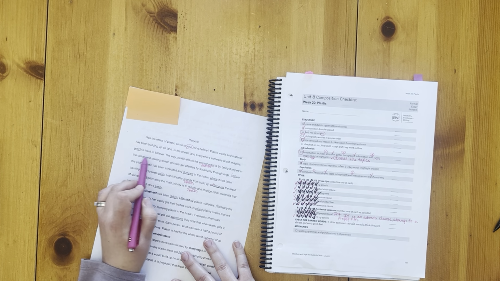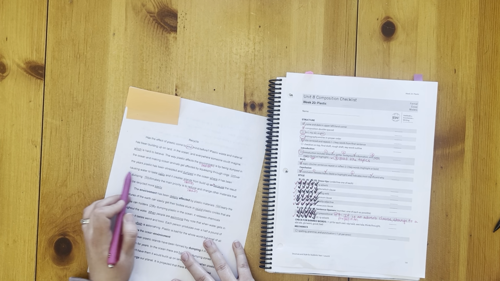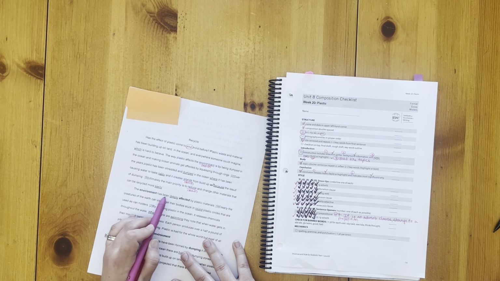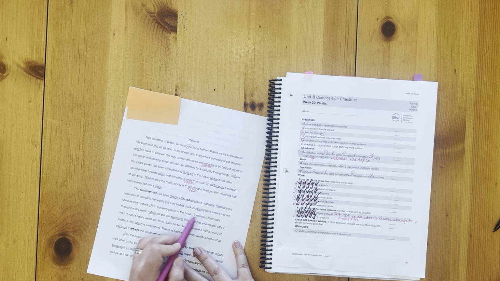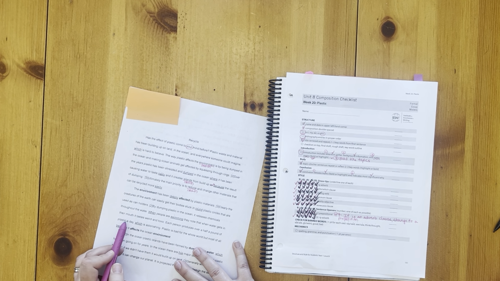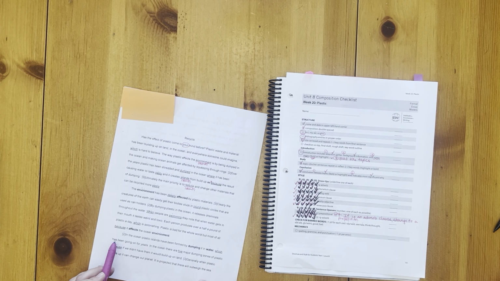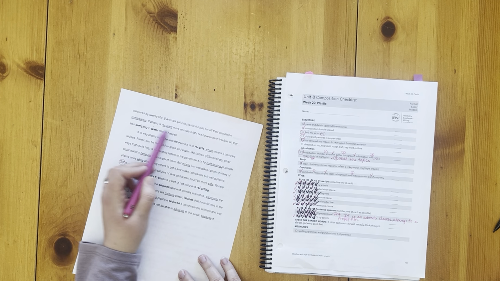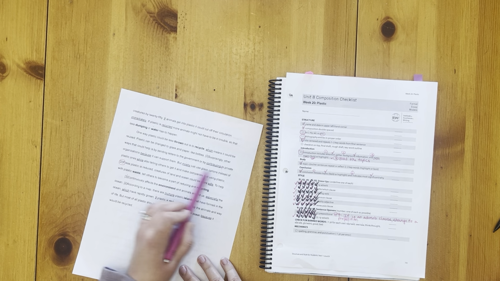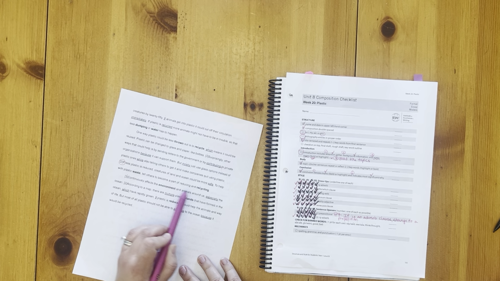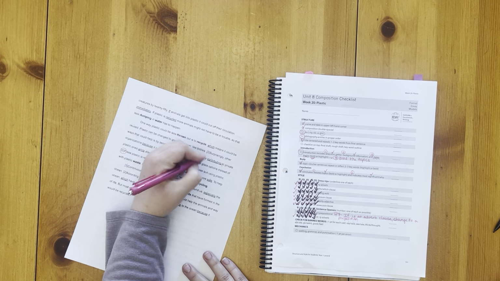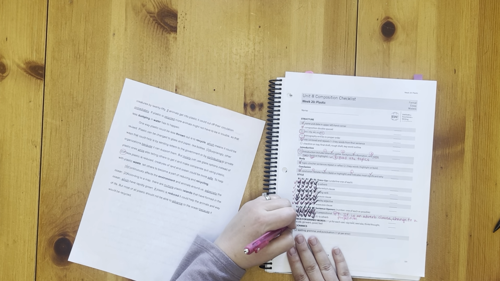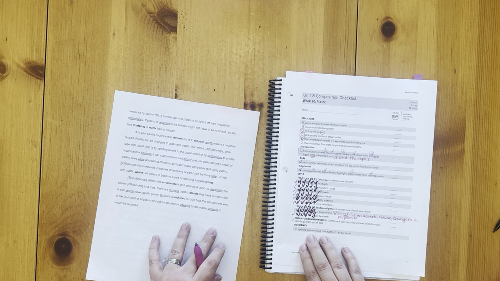Now, "good, bad," last set. Okay, I didn't find any this time, but if I had found it, I would just circle it, and then I would circle it on here, so then my child would know what they needed to look for. So now, spelling, grammar, and punctuation.